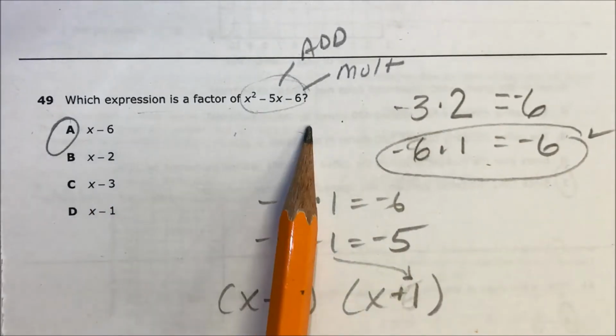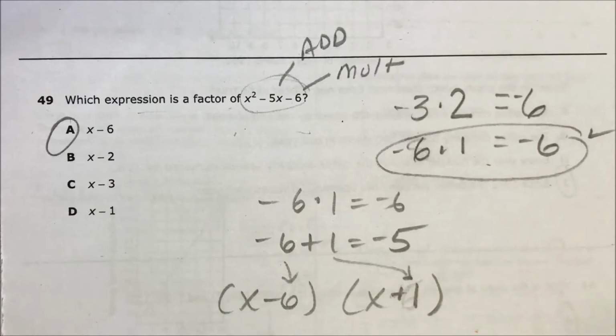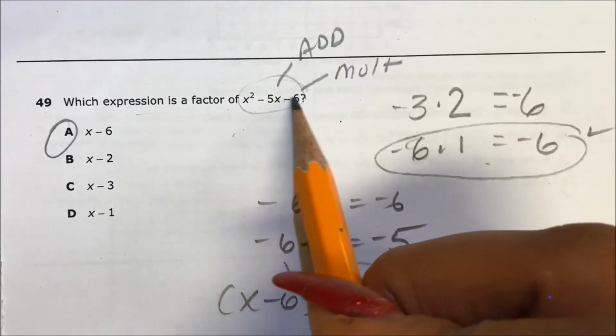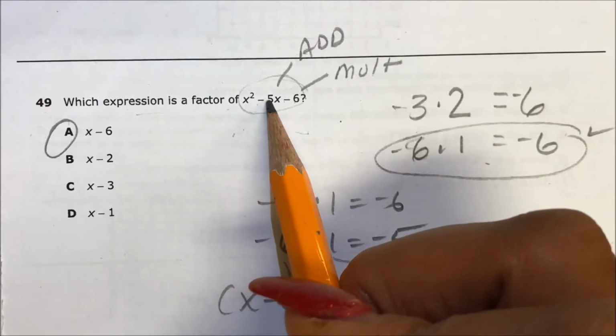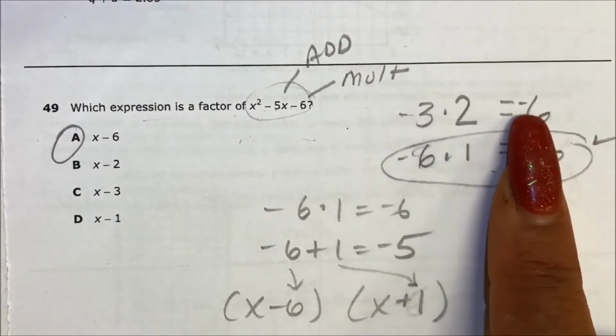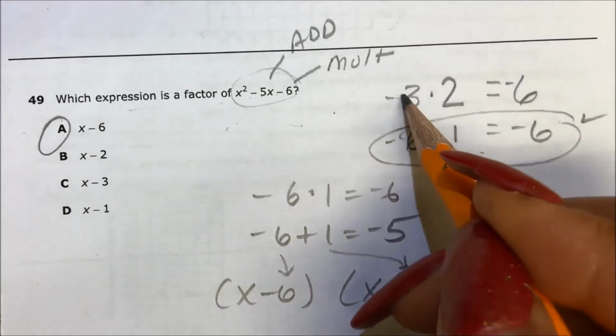On number 49, I see this expression and I have to figure out which below is a factor. So let me figure out two numbers that will multiply to -6 and then add to -5. I know that 3 times 2 is 6, and if I put a negative on one of the numbers, I will get a -6. But I can't get -5 with only one number negative, so I can't use that.